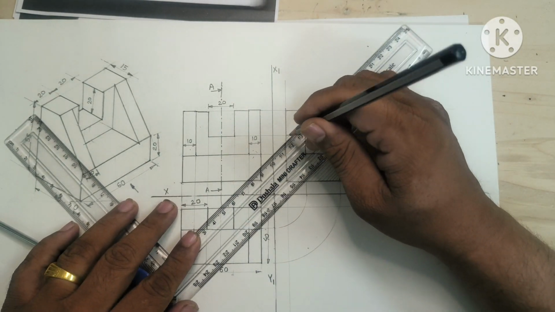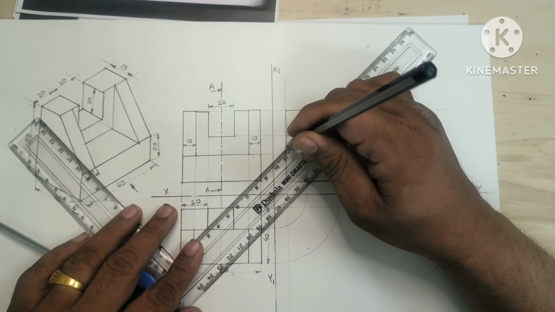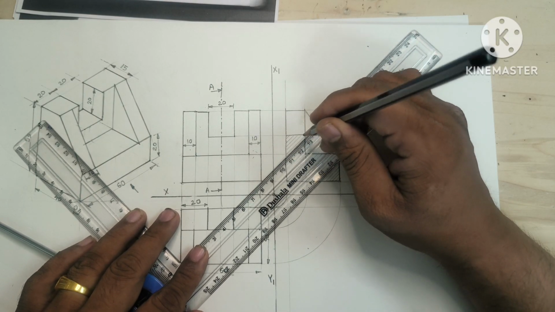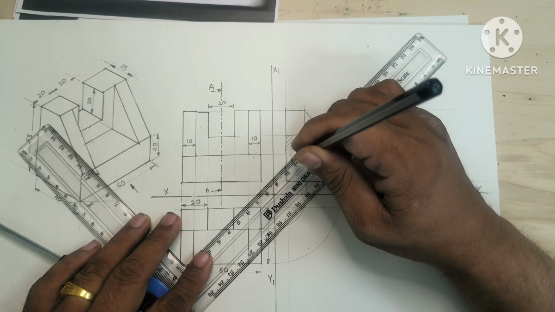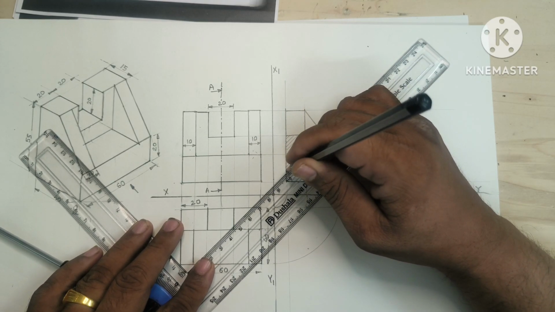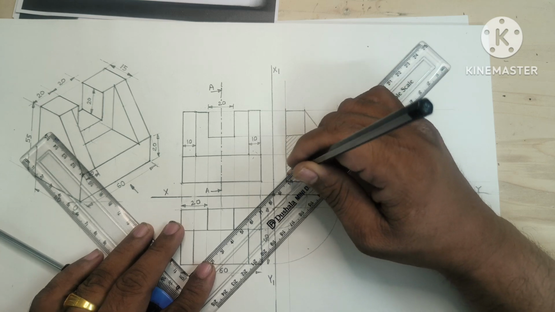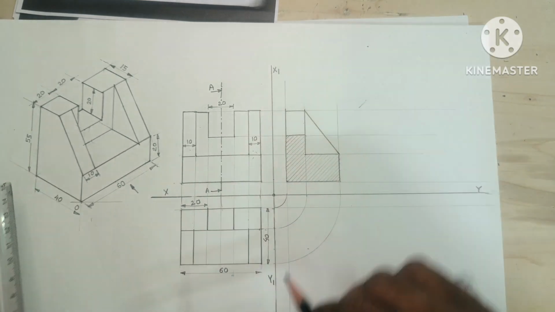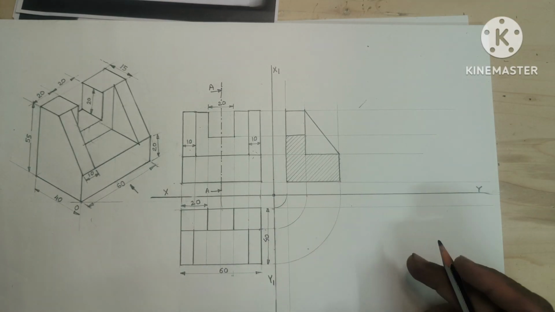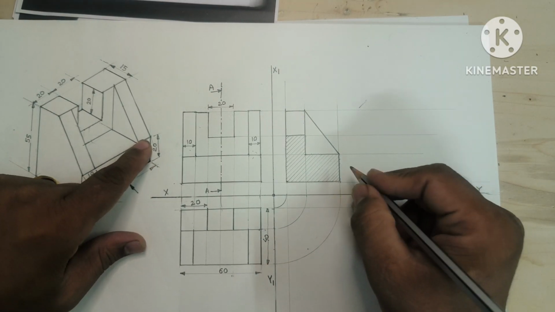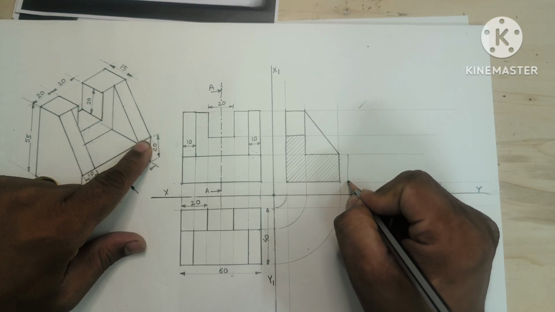Now I will draw the line. Now from this point, the height is 20 millimeter.